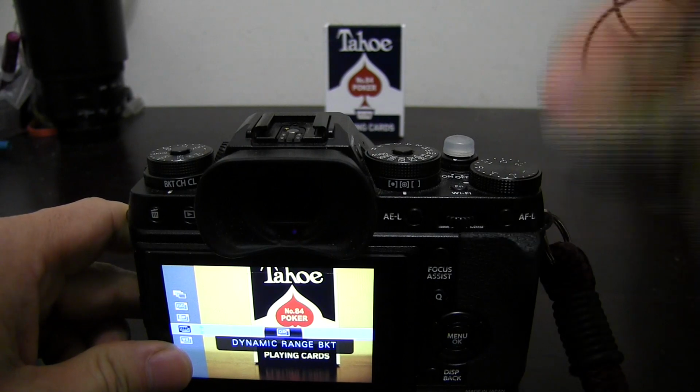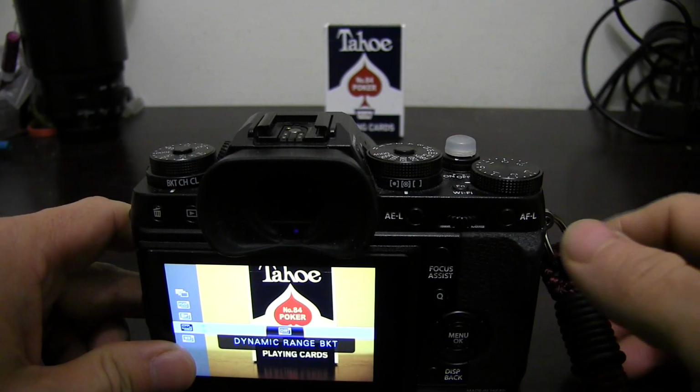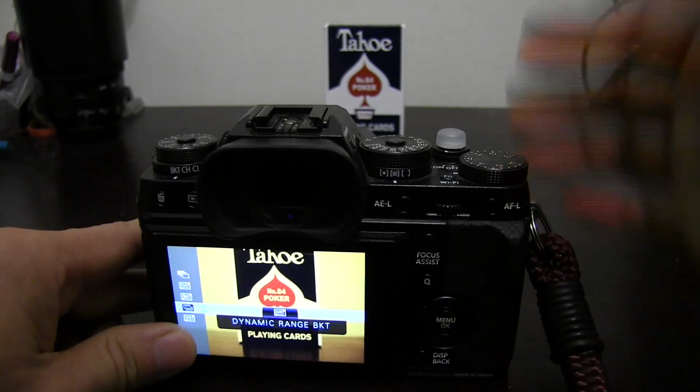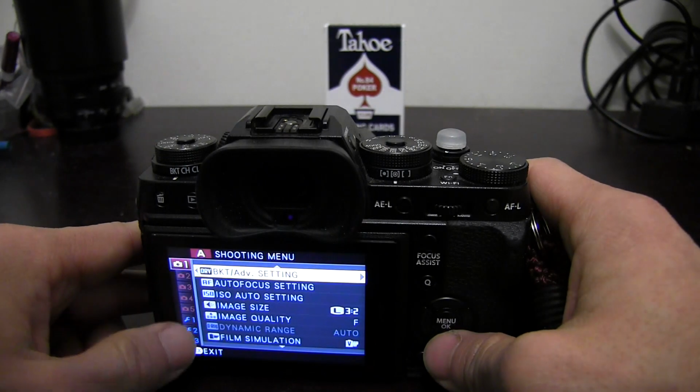It's just a tiny bit faster and more convenient with my muscle memory knowing that's where it is out in front. If you don't use it all that often, feel free to not use that for that purpose and go straight to menu and adjust it from here.